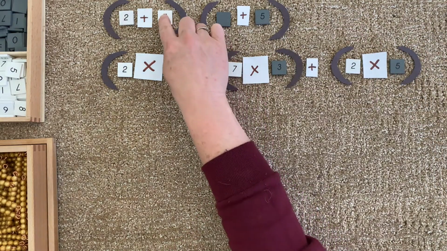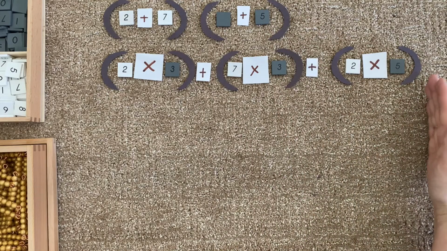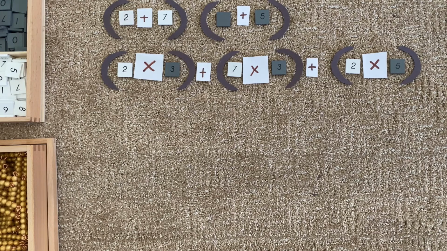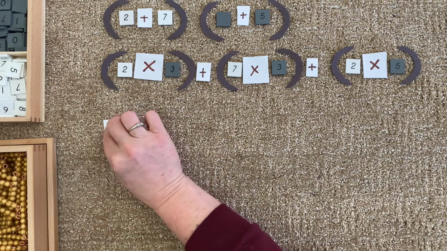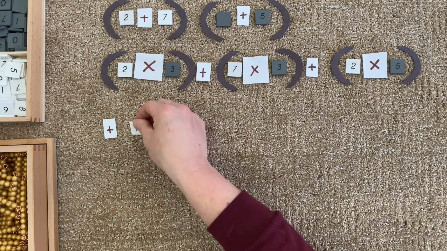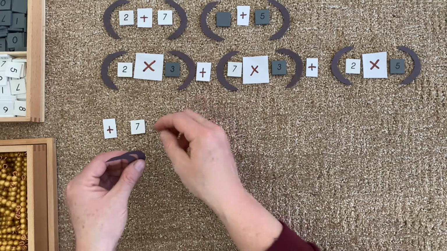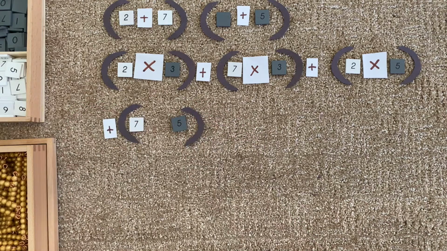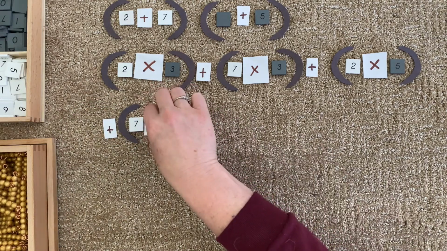And now we need to take the 7 5 times. Looks like we're running out of room, so let's put it down here. And we mustn't forget that we're adding these partial multiplications. Can't forget our times sign.